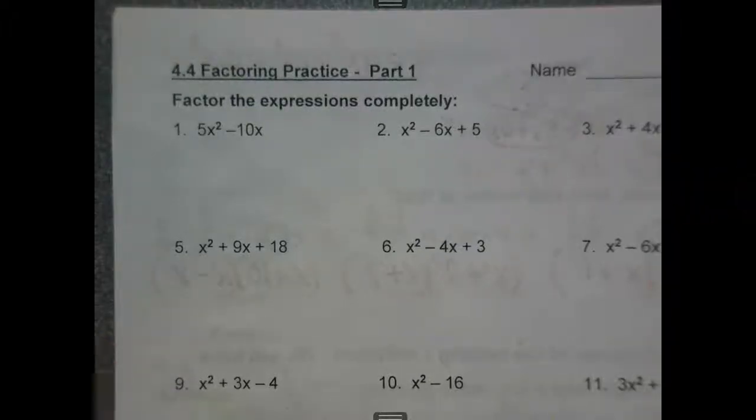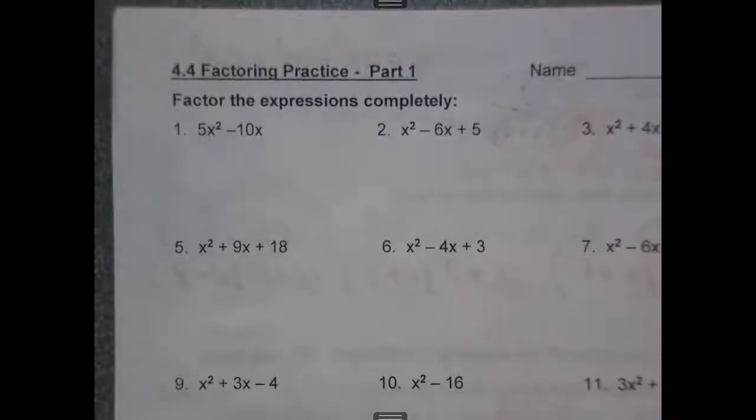It says factor completely. What's the very first thing I have to do before I factor?